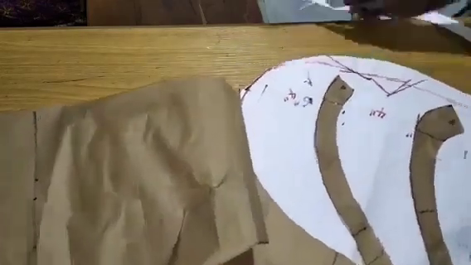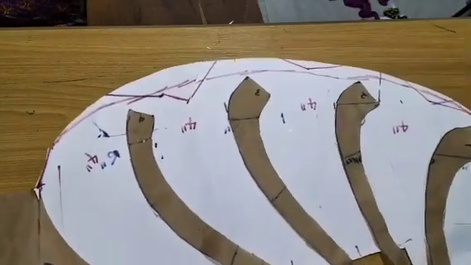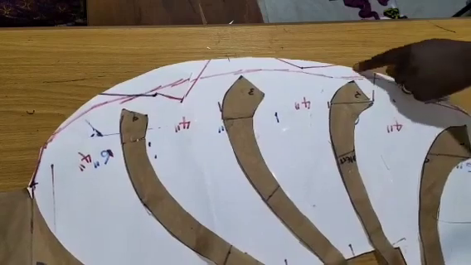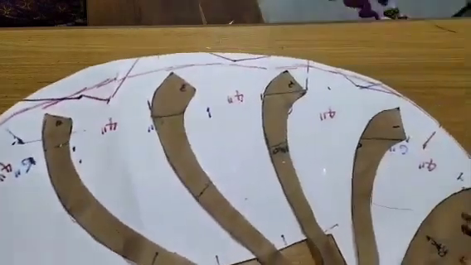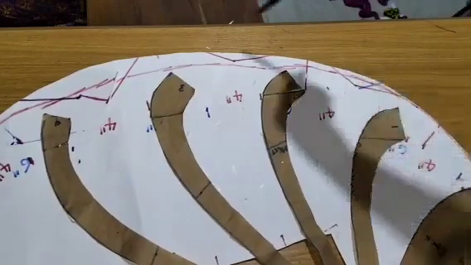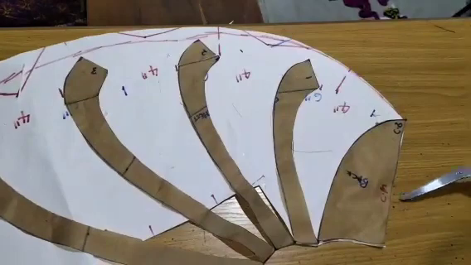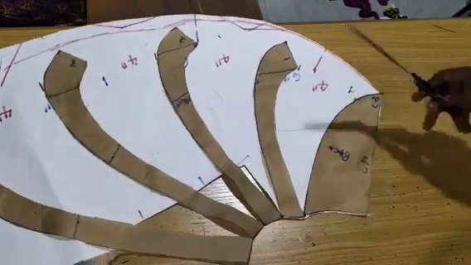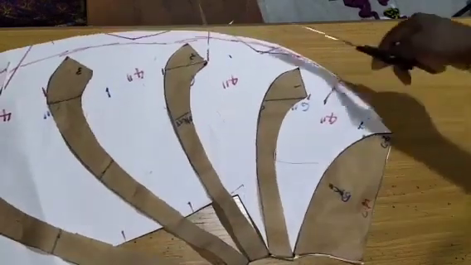Just round it up this way. I believe you understand. Even if there are some little inches that went in, there's no problem about that. I just want to get it round. Can you see? I just want to get it from here straight, which is the shoulder seam line. So once we get here, we'll just round it up.